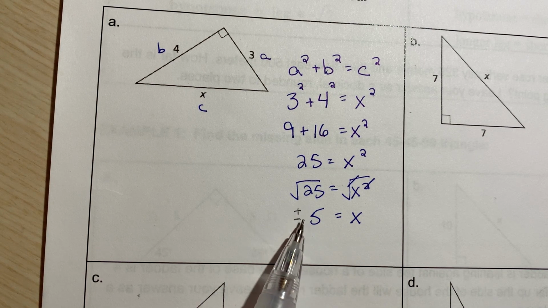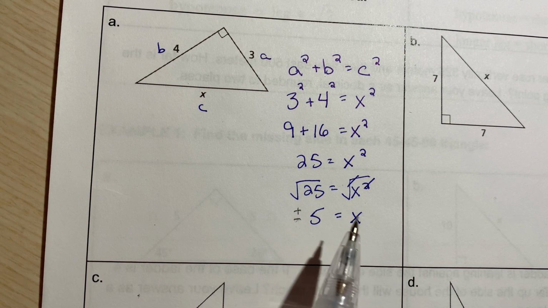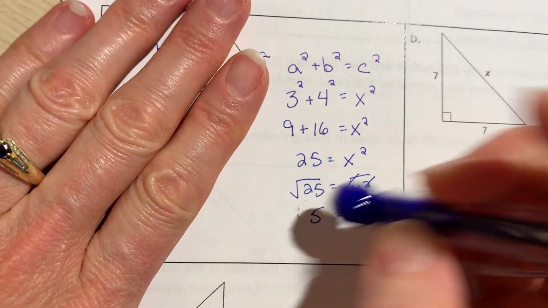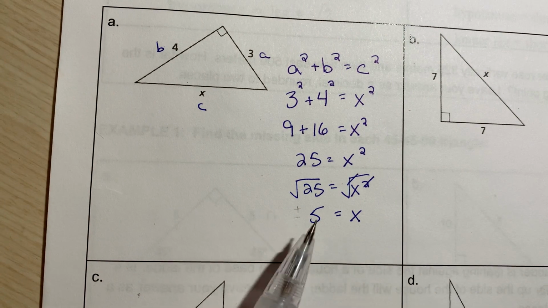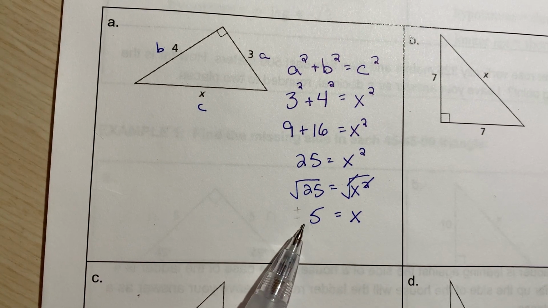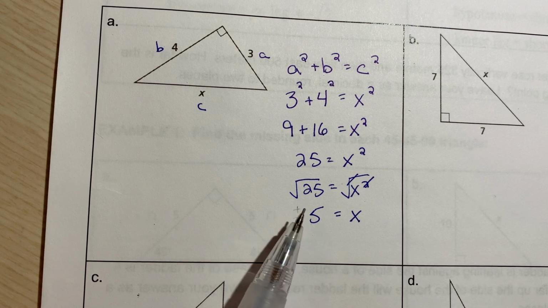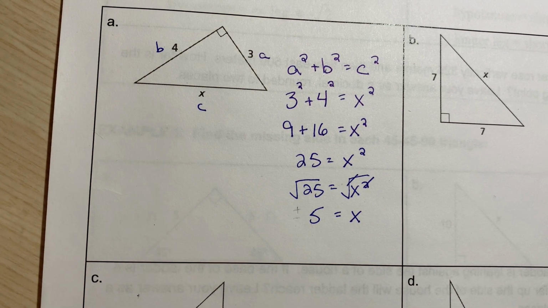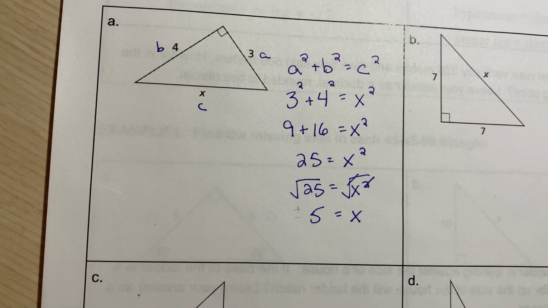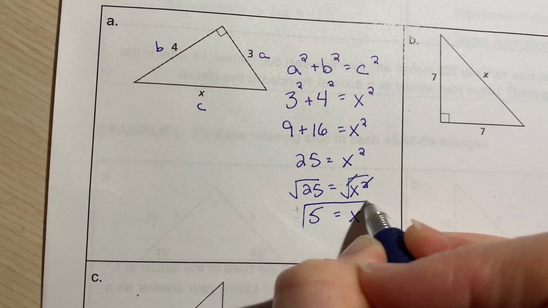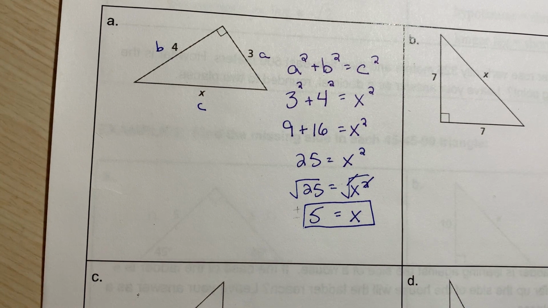So we can just forget about the negative answer and just use the positive answer. And in all these problems, we are going to be talking about lengths, so we can just say that our answer is just the positive one. But I did want to point out that normally you would have the plus or minus. So the length of the missing side is 5.